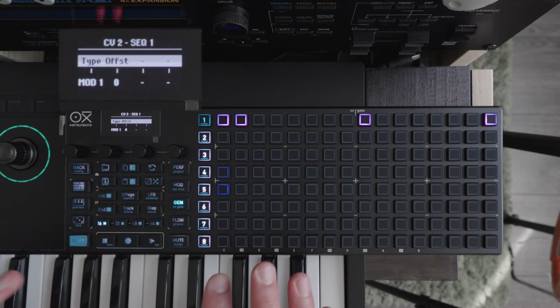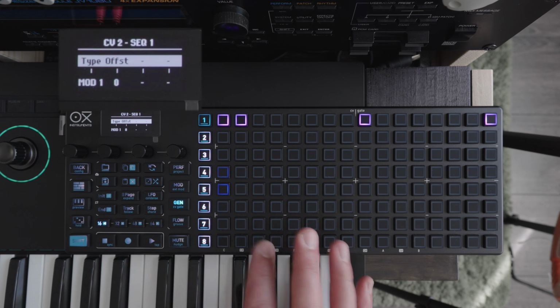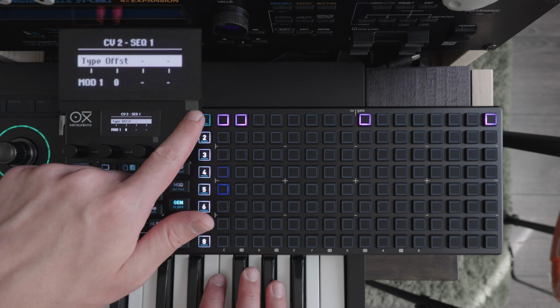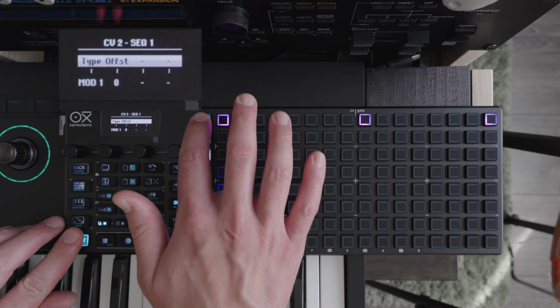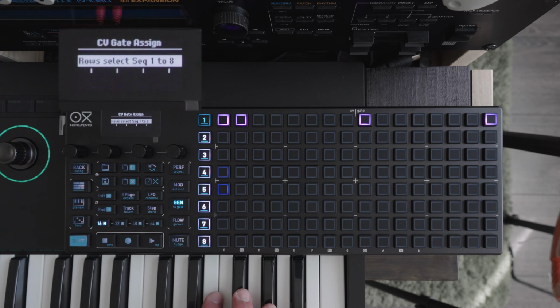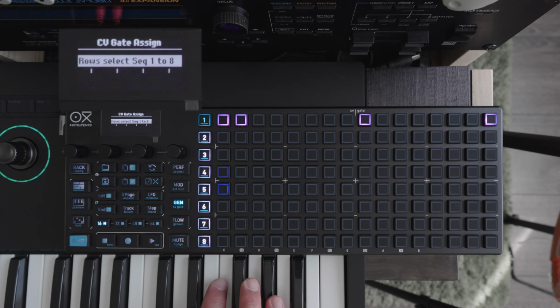Okay, another thing you can do with the Oxi One is to use it as a MIDI-to-CV converter. So you can play your rack system with, for example, a MIDI keyboard. Now you have to be sending MIDI on the same channel as your sequencer is set to. So we have our sequencer set to 11, and my keyboard is sending MIDI on channel 11, and I have my assignments here, and we'll just play here.